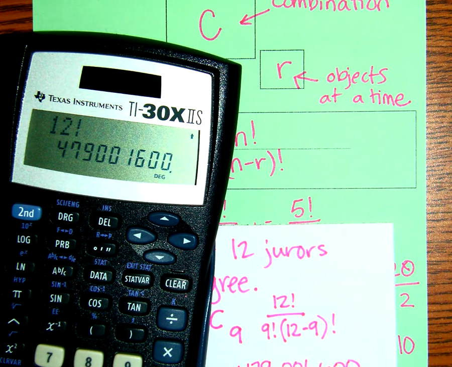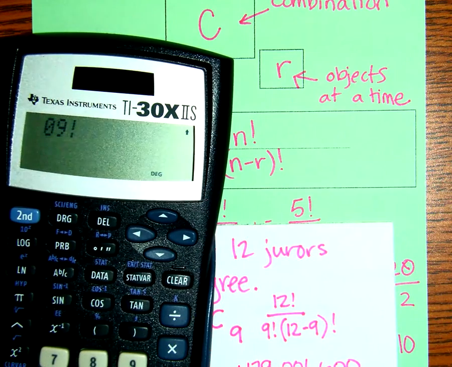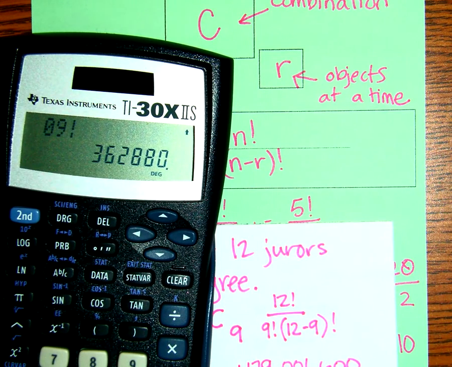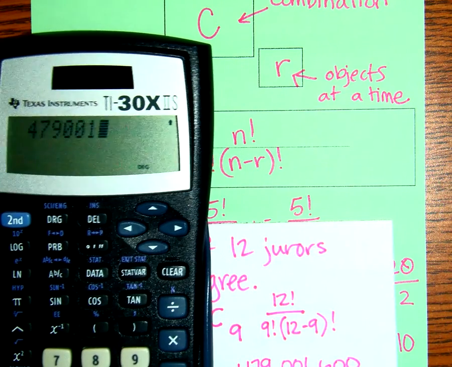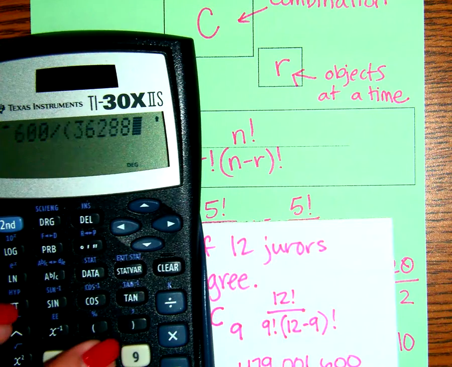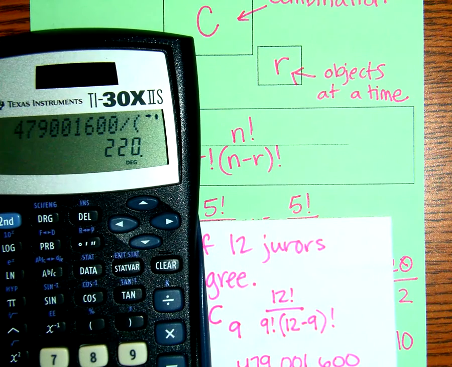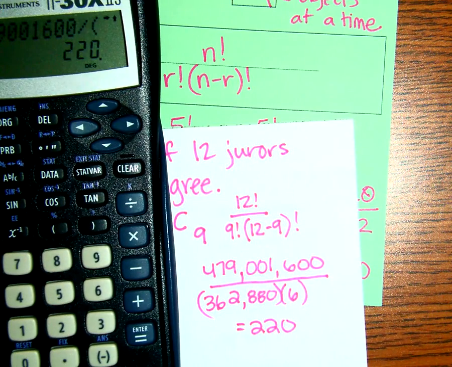479,001,600. So that's just 12 factorial. And then I need to go up and change that to a 9 factorial, which is 362,880, times, well, 12 minus 9 gives me 3. 3 times 2 times 1 is 6. So I'm going to take 479,001,600 divided by whatever 362,880 times 6 is. And look, it's really not that big. There are 220 ways for me to select jurors that all have the same verdict.